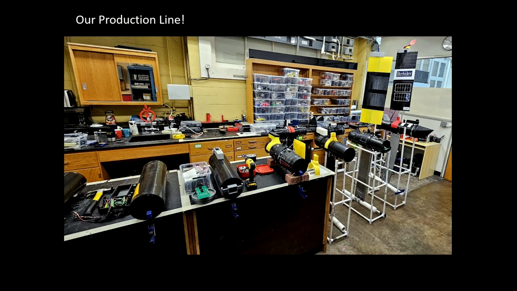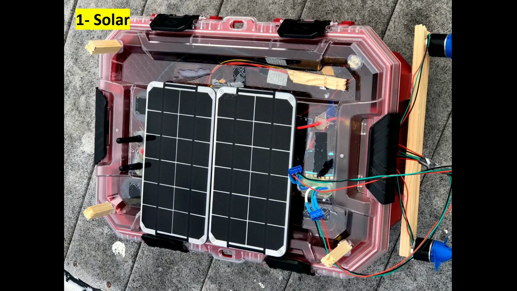So this is our kind of production line. We have 7 units working in water. So we just need to make a lot of them so that we can basically do that. For the power, they use 3 modalities.